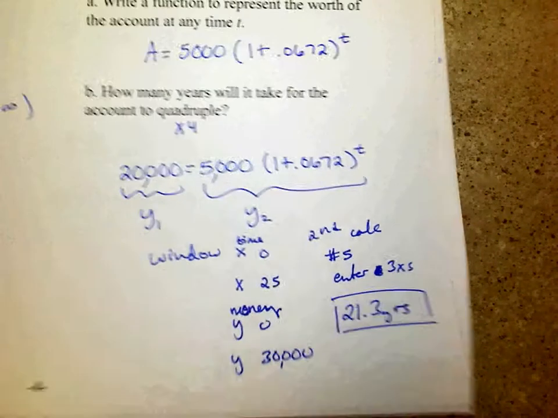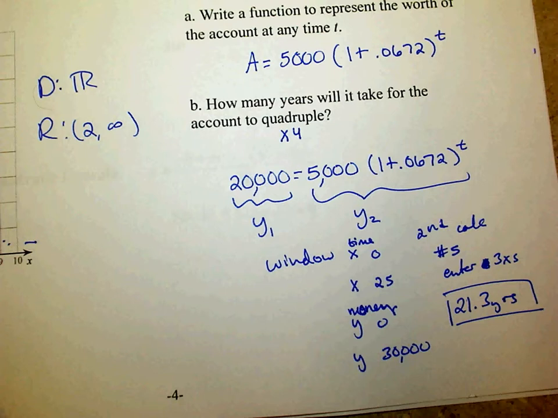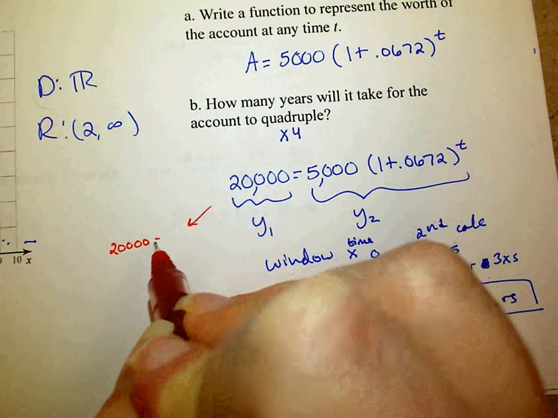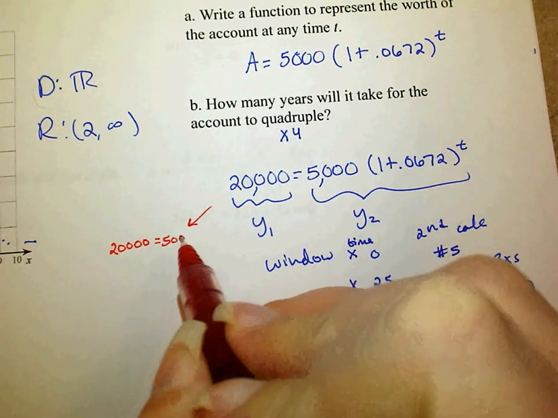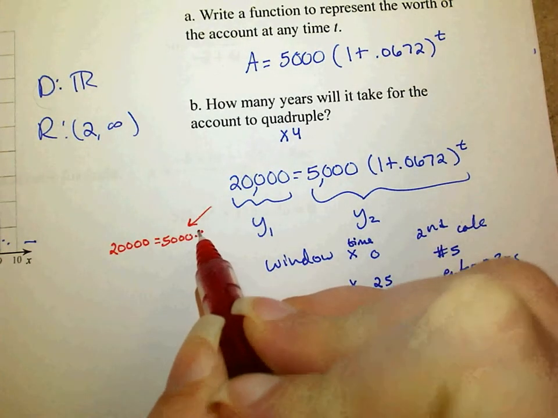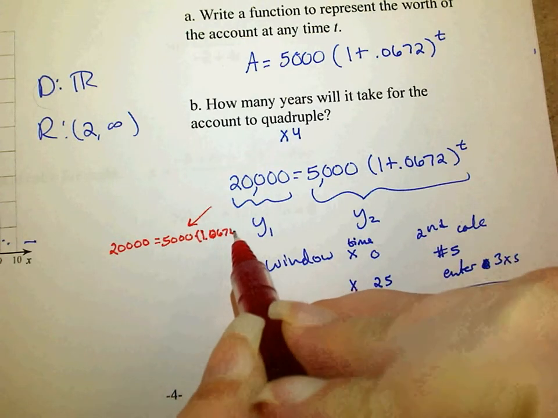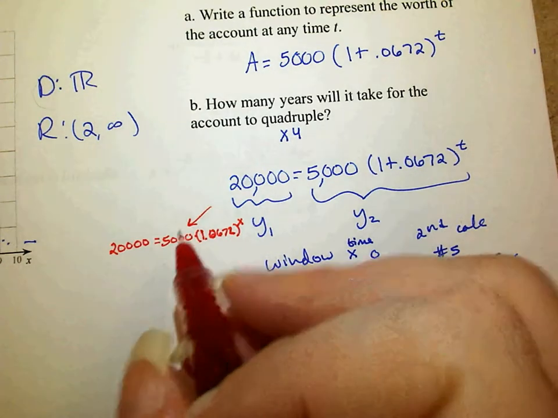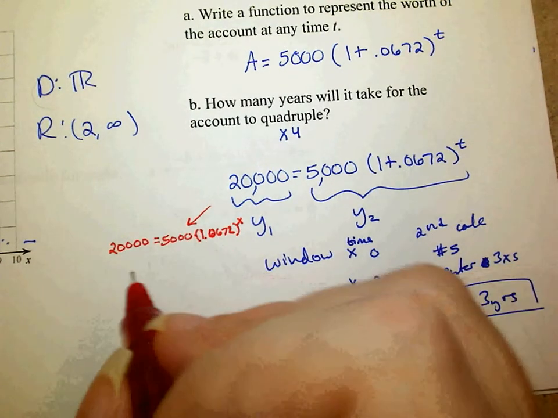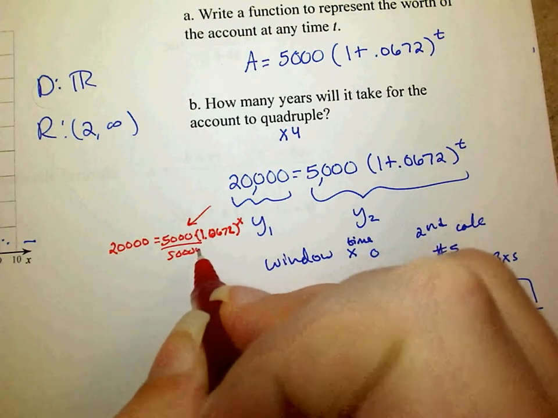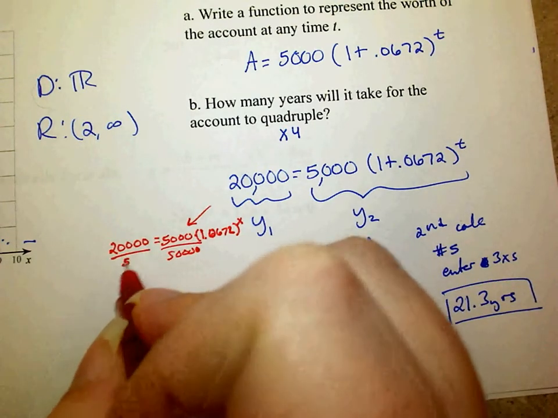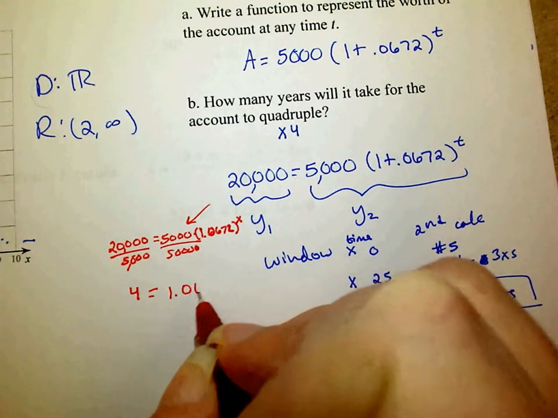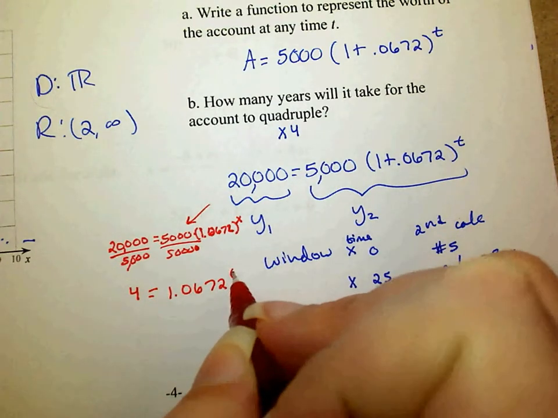Okay? If you want to solve it like a log, I can show you right quick. 20,000 equals 5,000 times 1.0672 to the x, or to the t, doesn't really matter. First thing you want to do is divide by that 5,000 to get rid of the term that's being raised to the power. So if you divide by 5,000, you get 20,000 divided by 5,000, that's 4, equals 1.0672 to the x, or t, whatever. Change it to a t again.